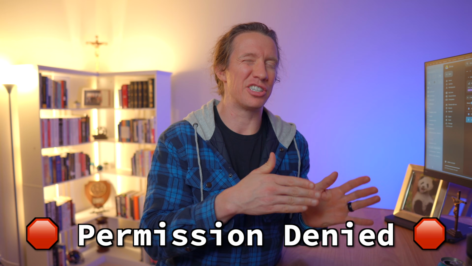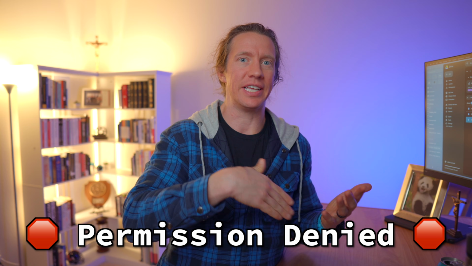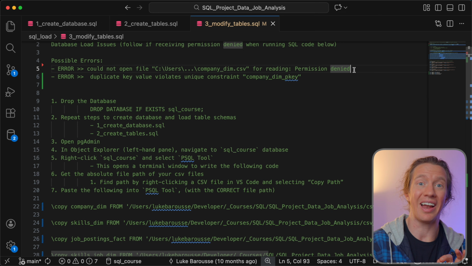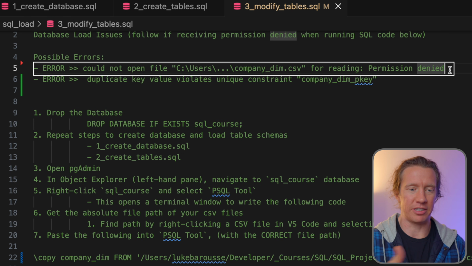A lot of y'all have been getting errors with loading in that data or those CSVs into our tables. And so in this video, we're gonna fix that. The solution is super simple, I promise you. So a lot of y'all are getting this error right here: could not open file, it specifies the file name, for reading, permission denied.